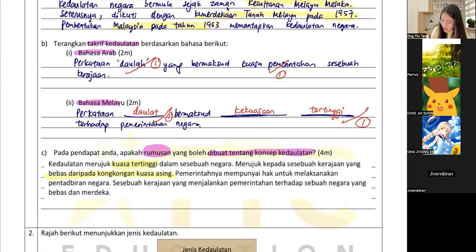So therefore, you can see our leaders, they have the rights to decide and manage the government. And then you can see bebas dan merdeka lah. They can do whatever they want right now, okay? They can decide lah on their own. Number 1, number 2, number 3, number 4.